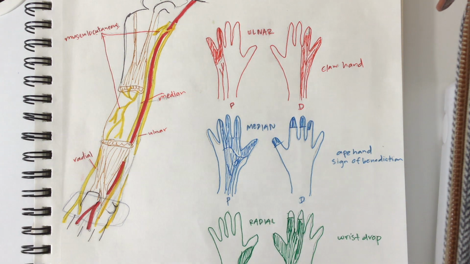Sometimes it's partial, sometimes it's complete, depending on how severe it is. And sometimes it's only motor, sometimes it's sensation, sometimes it's both. There's no cookie cutter way to it, but the more we know what the dermatomes are and what muscles are affected, the easier it is for us as occupational therapists to help that person and determine what kind of splint they need or other intervention moving forward.